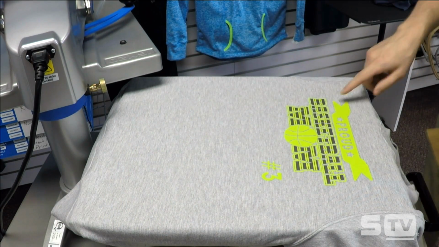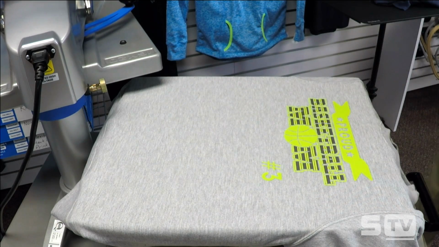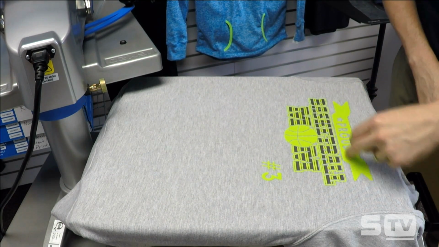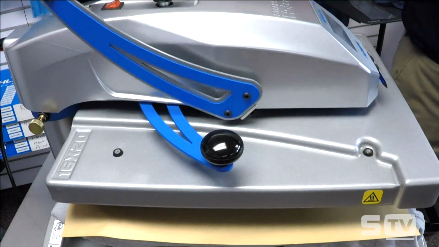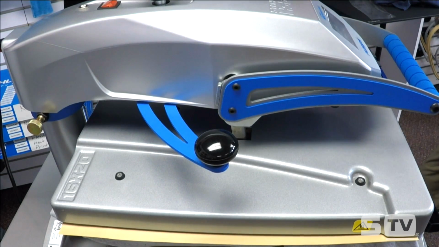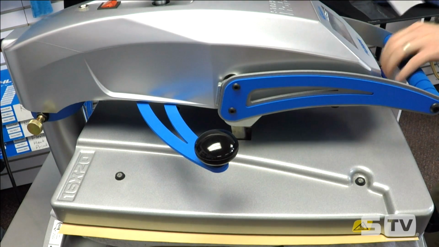Tough to see on camera, but it really limits the indent almost to where there isn't one at all. If I would have pressed it for a full 10, I'd have a permanent crease across there. Now I'll cover it back together and give it the full application. So that's just a little trick to get away from those little indents that tend to impact the finished quality of the design.